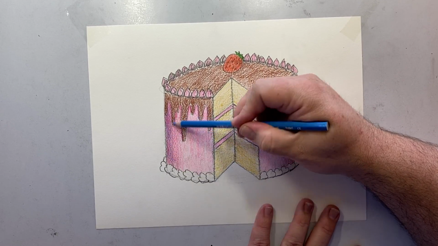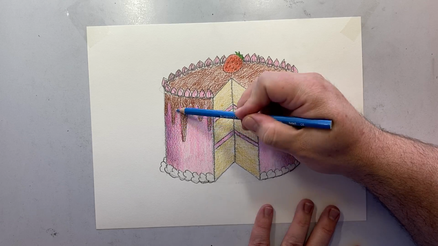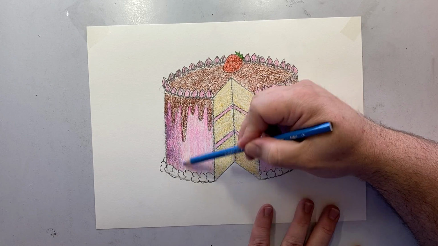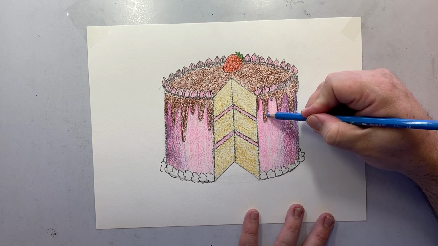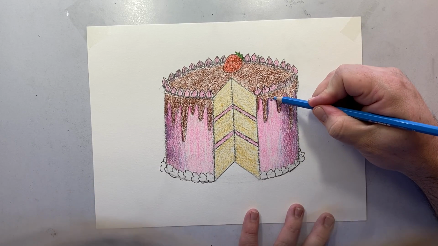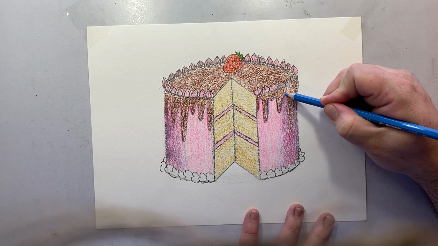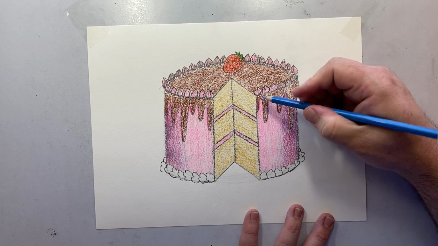Because red and blue make purple, a light blue and pink, which is light red, red with white added to it, will make another type of purple, a very light purple.